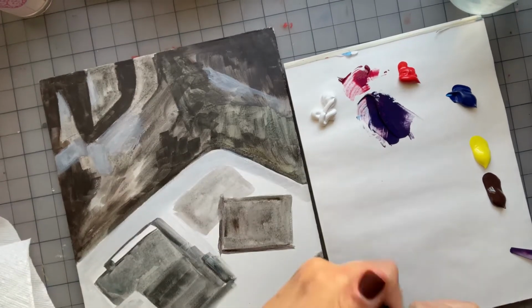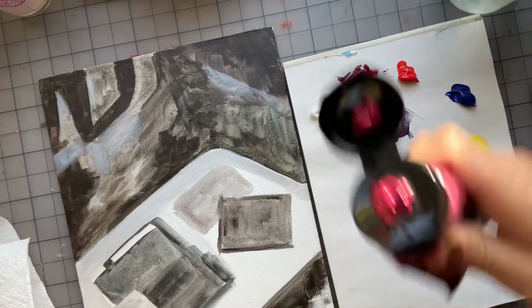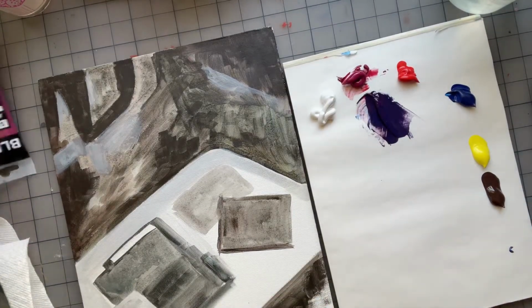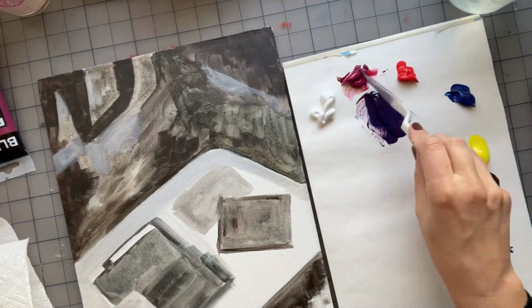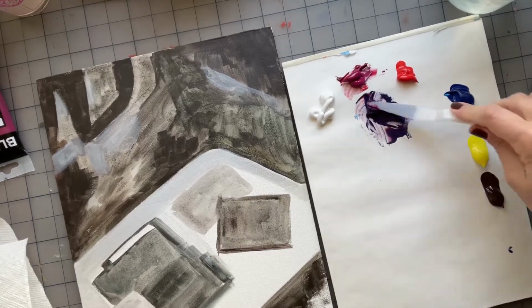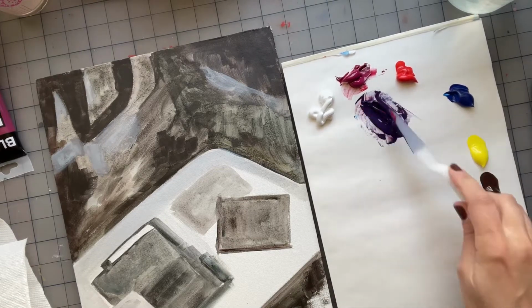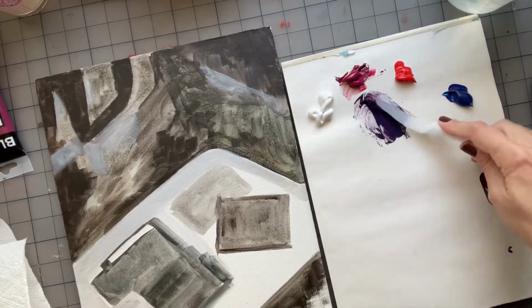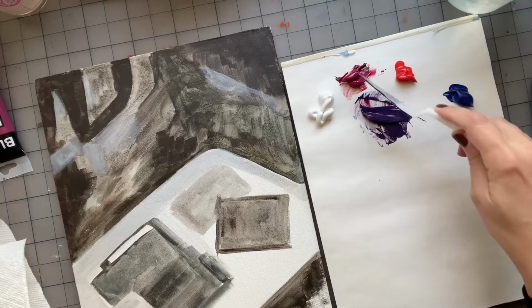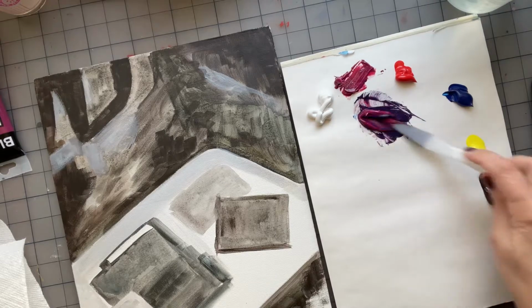This phthalo blue is very potent, so a little bit goes a long way. I think it's a good idea to mix up your colors ahead of time. Use your palette knife, because your palette knife wastes less paint, right? It still needs to be more red. I'm gonna put all of it in there.